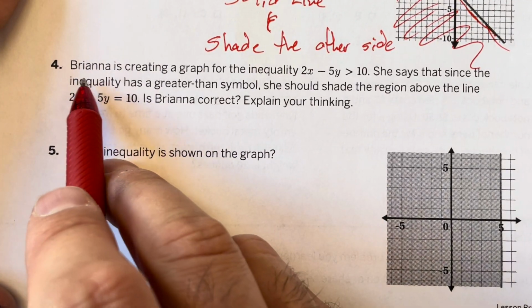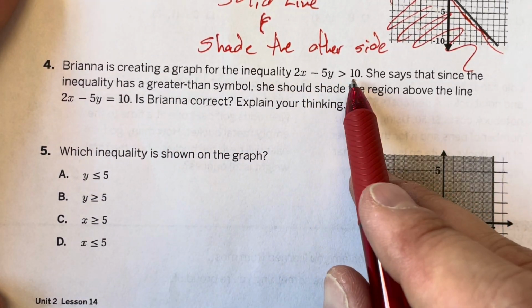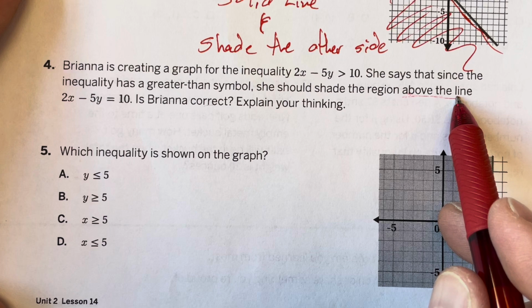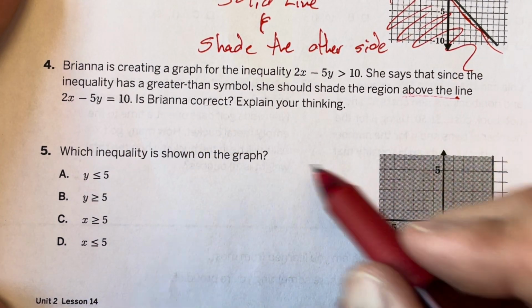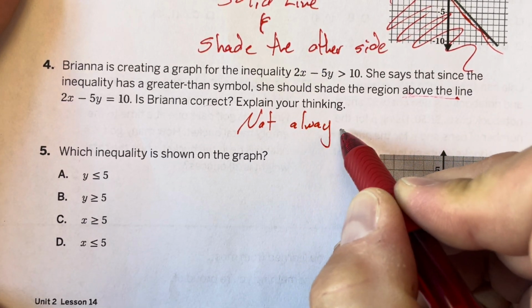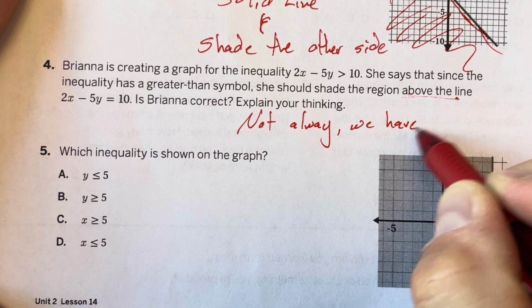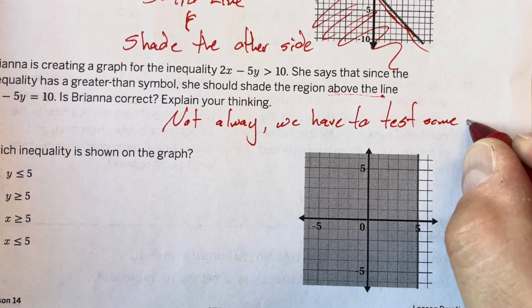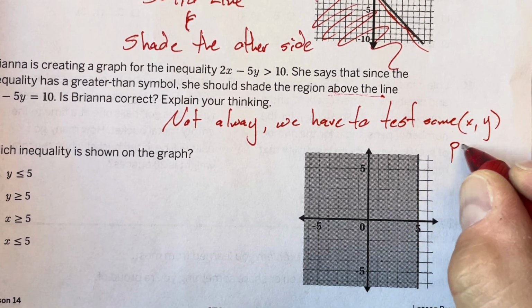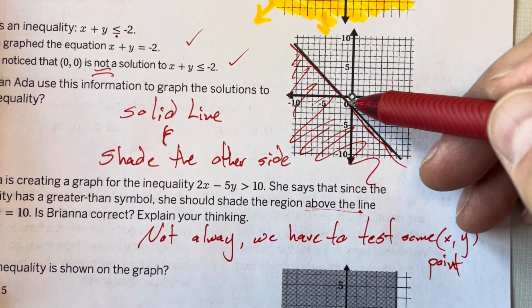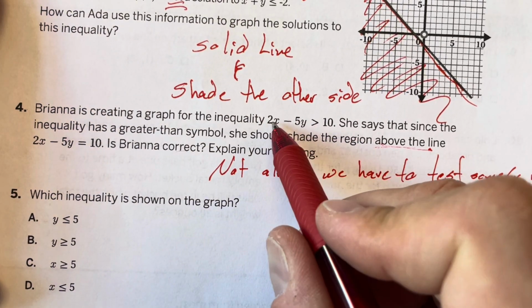Okay. Brianna is creating a graph of this. She says that since the inequality has a greater than symbol, it should be shaded above the line. Now, here's the thing. Is she correct? Well, not necessarily. Not always. All right, what we have to do is test some points, x, y points. And what we've seen is that (0, 0) is a good one to use, because then we're just putting 0 in for x and 0 in for y. So we could do that here. Test 0 and 0.